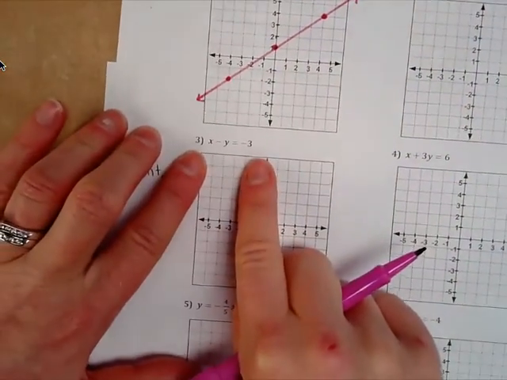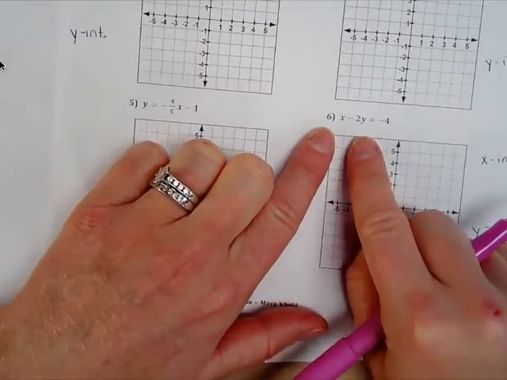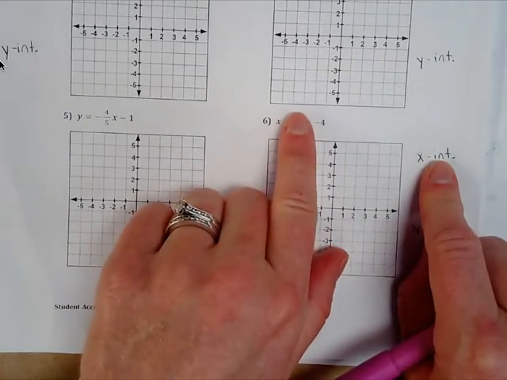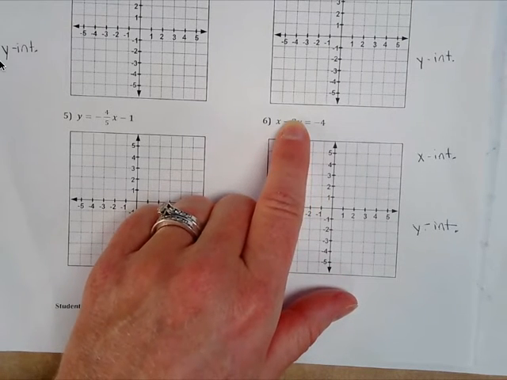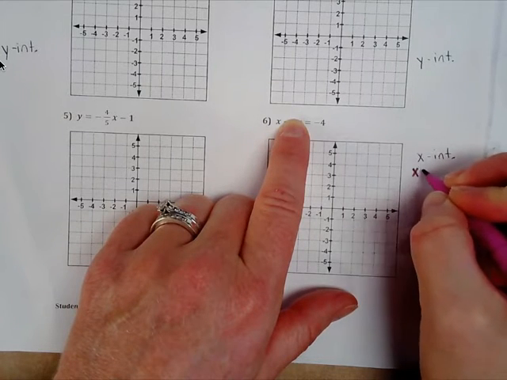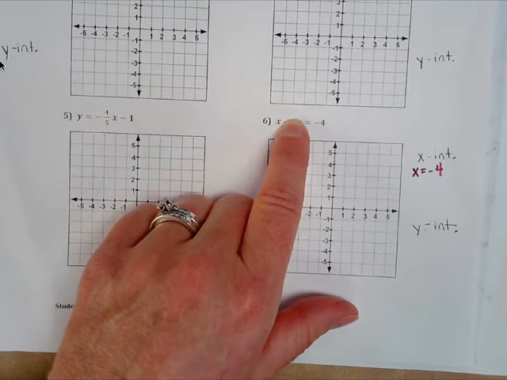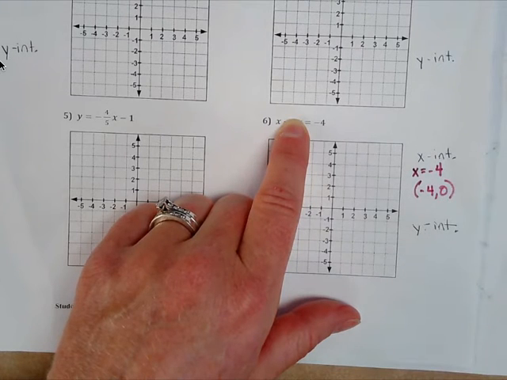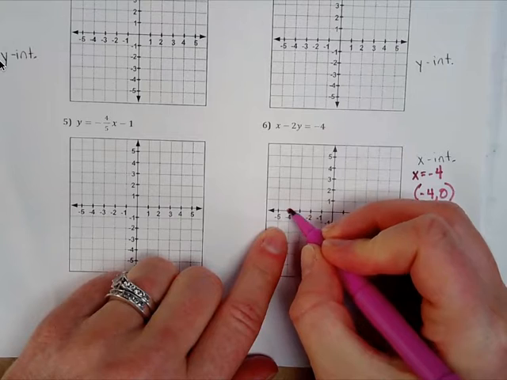So if we do this one, I'm going to do number 6. If I want to find my x-intercept, then I'm covering up y because that becomes 0. So I look and see, what do I have left whenever I cover that up? X equals -4. So my x-intercept is at -4. So it's -4, 0. Make sure to write it as a coordinate. Don't just write x equals a number. Write it as a coordinate. So we go to the x-axis and we plot that -4.